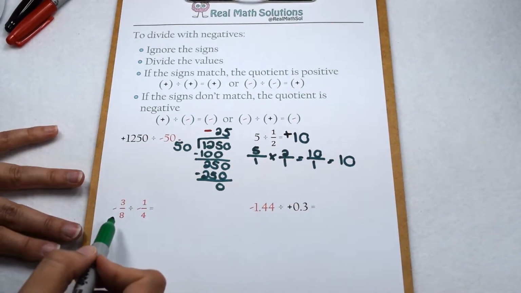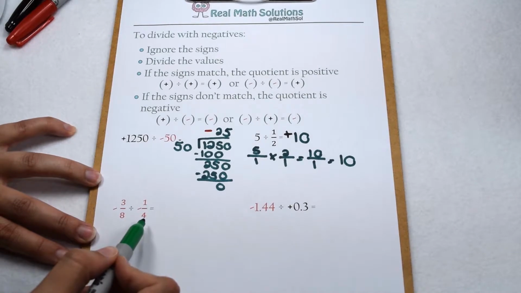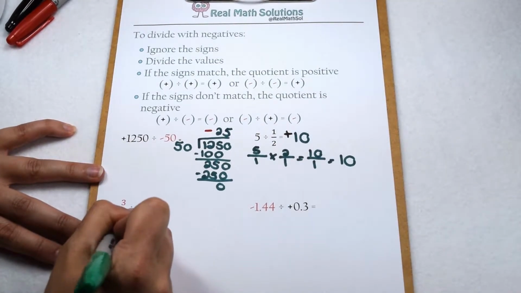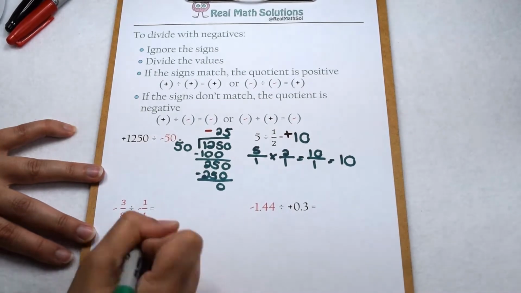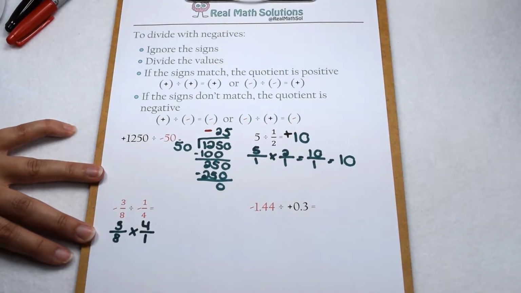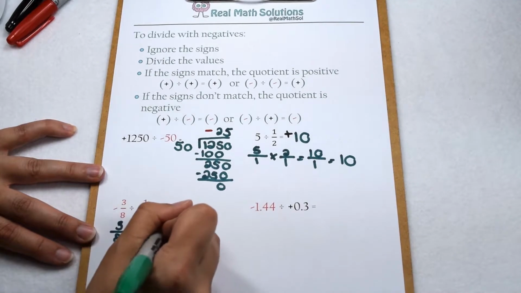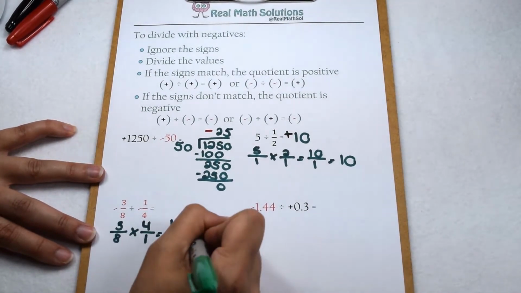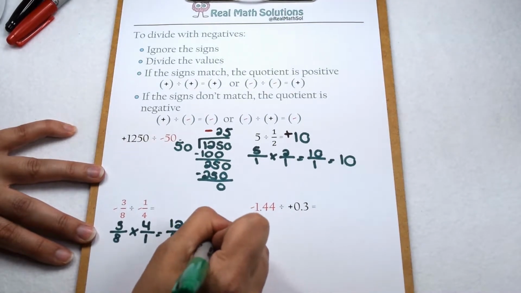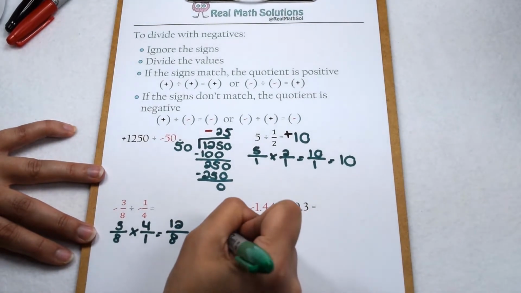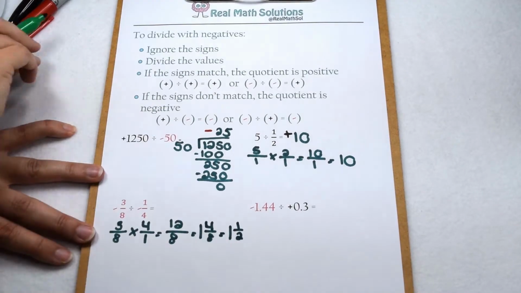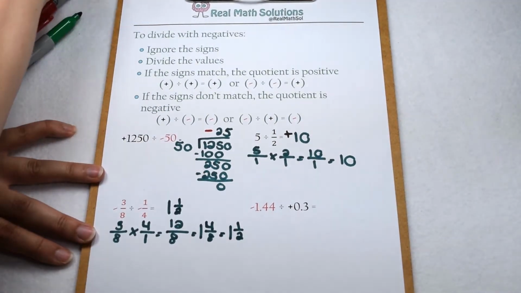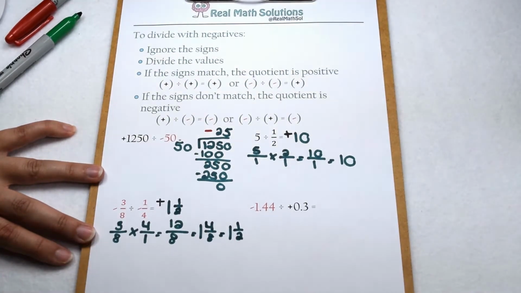Down here, I have 2 negative fractions. Negative 3/8 divided by negative 1/4. So again, I'm following my rules for dividing fractions. So I have 3/8 multiplied by the reciprocal, which is going to be 4 over 1. Multiply my numerators together. 3 times 4 gives me 12. Multiply my denominators. 8 times 1 gives me 8. 12 over 8 can then simplify to 1 4/8. We aren't quite in lowest terms yet because 1 4/8 can simplify to 1 1/2. Again, my signs match. So that means my 1 1/2 is going to be a positive 1 1/2.